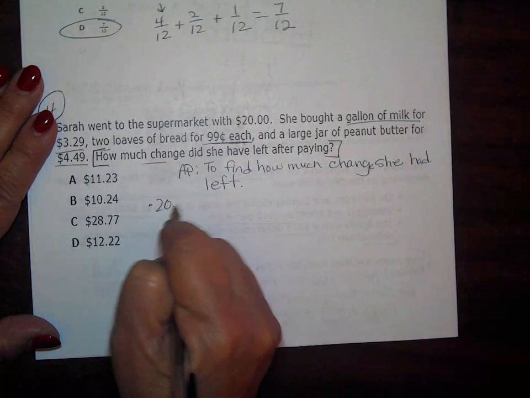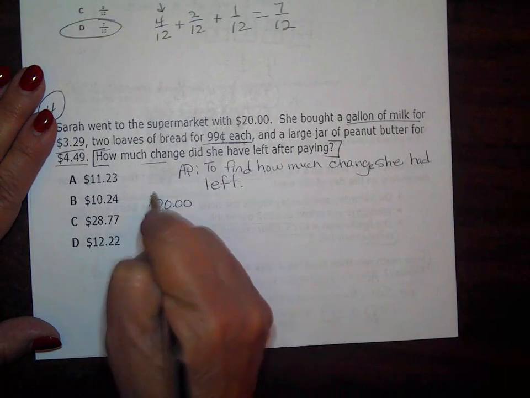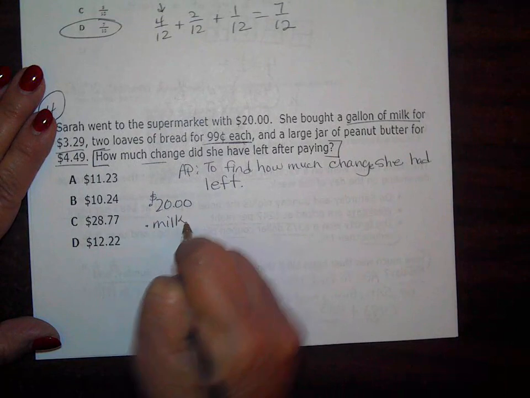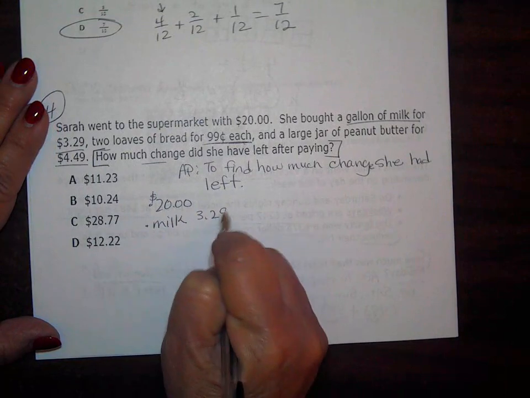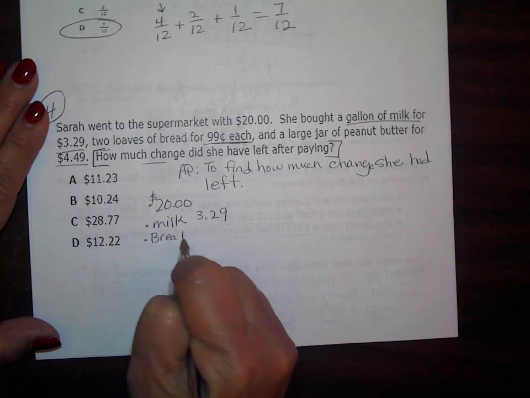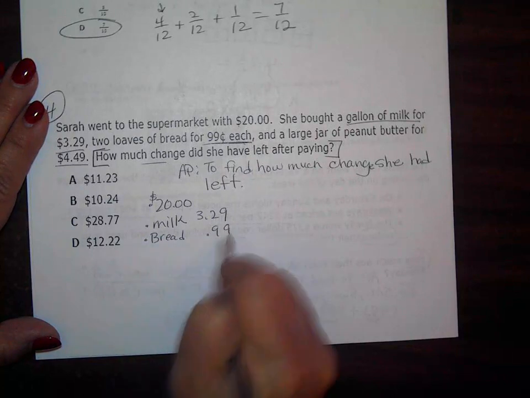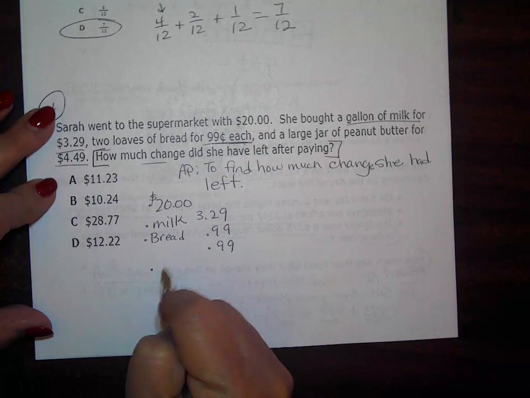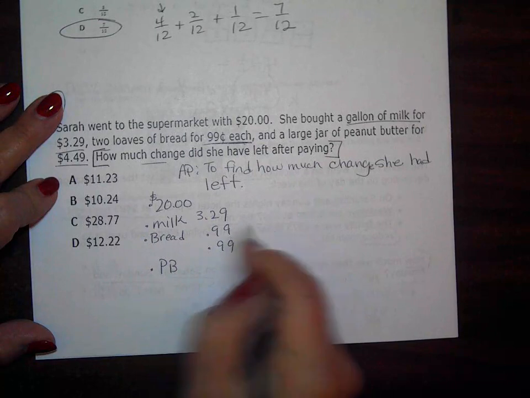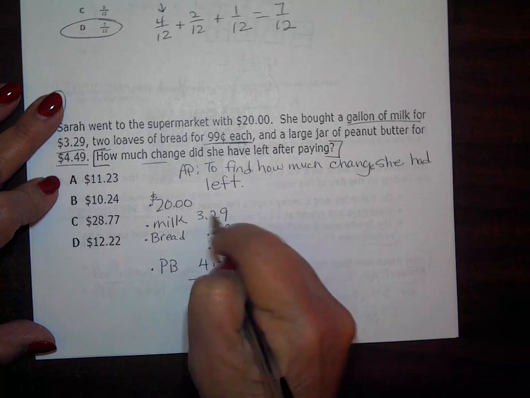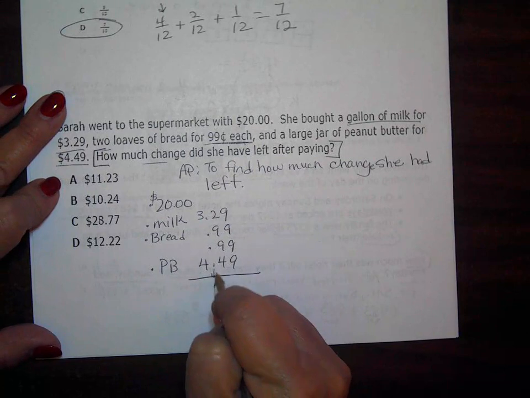She has a $20 bill. Milk was $3.29. Bread, 99 cents twice. And then PB for peanut butter, $4.49. Remember, you have to line up your decimals.